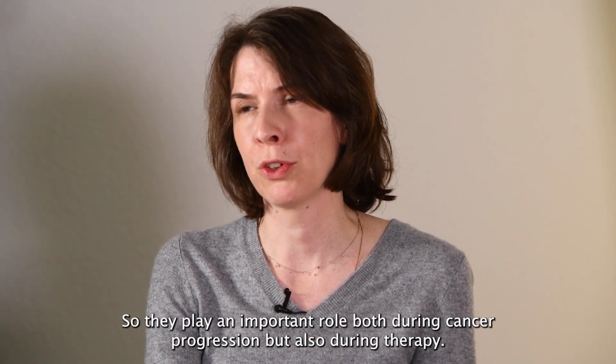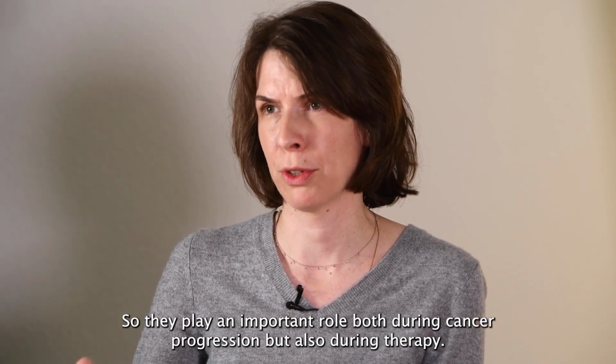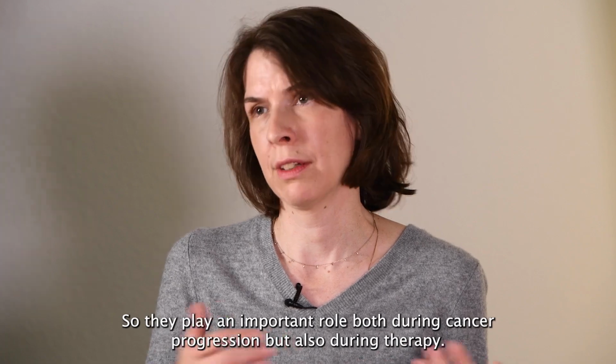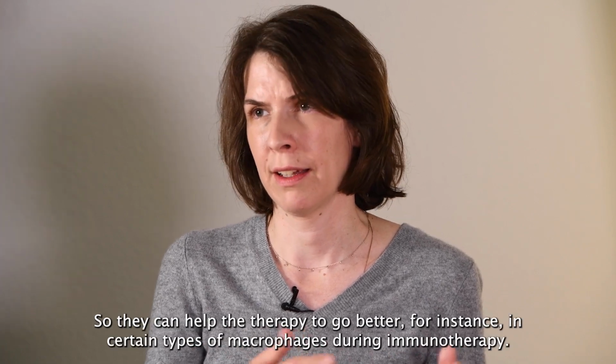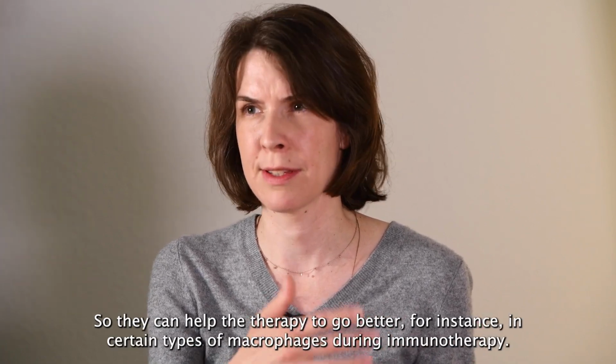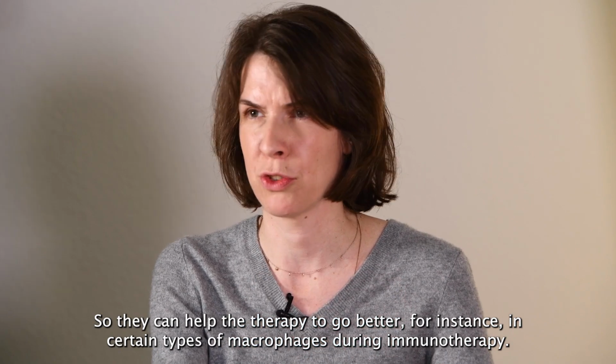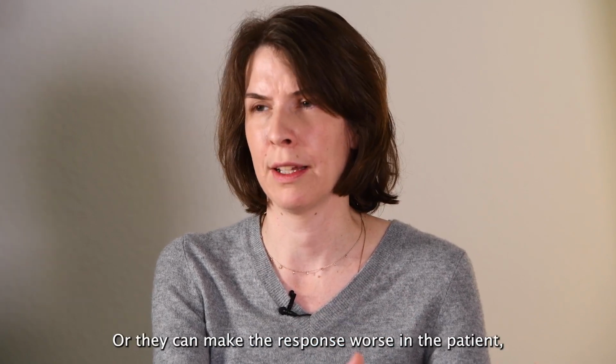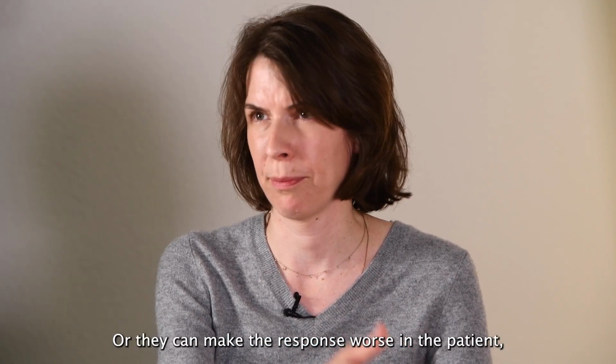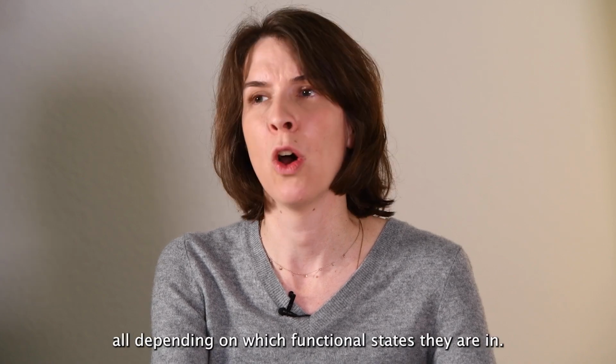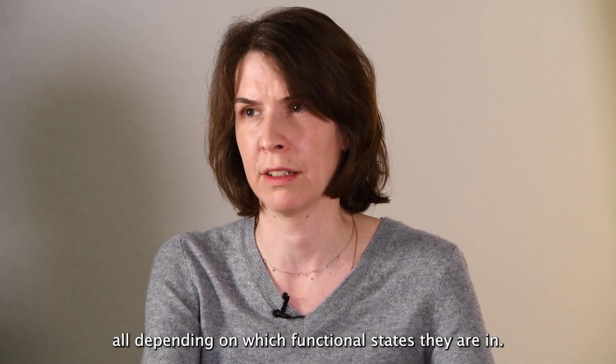So they play an important role both during cancer progression, but also during therapy. So they can help the therapy to go better, for instance, in a certain type of macrophages during immunotherapy, or they can make the response worse in the patient, all depending on which functional states they are in.